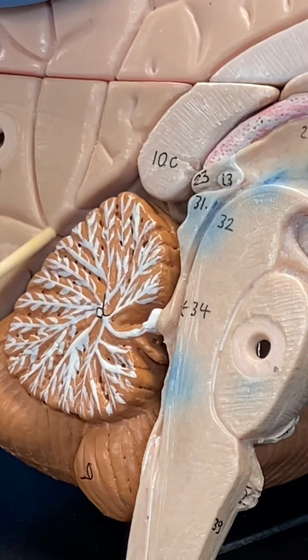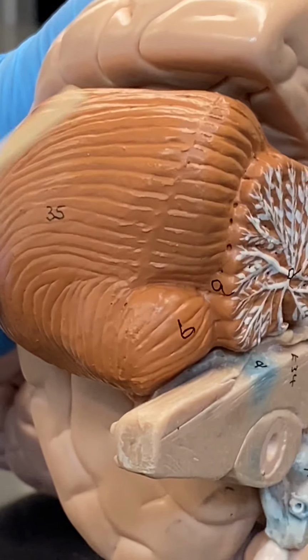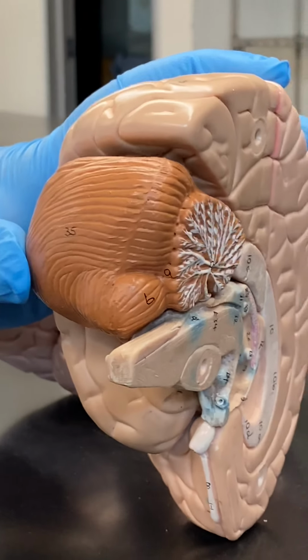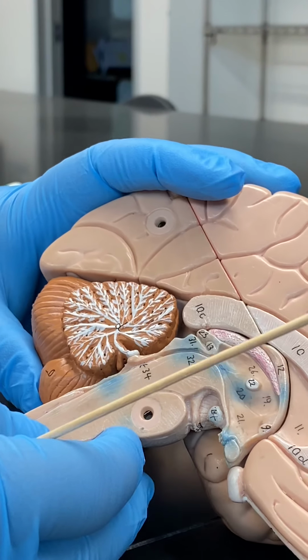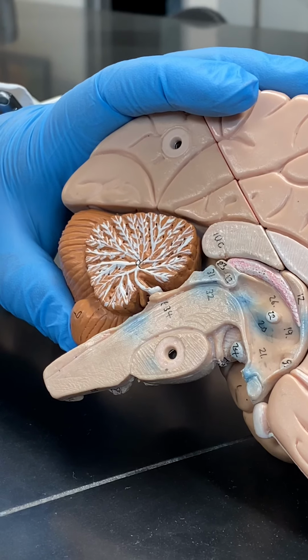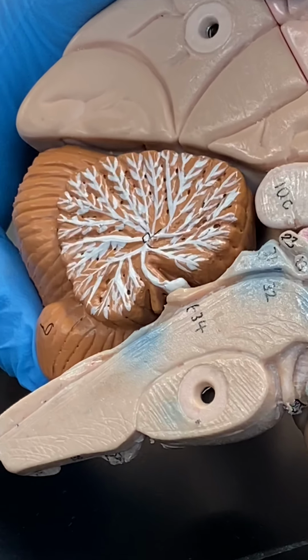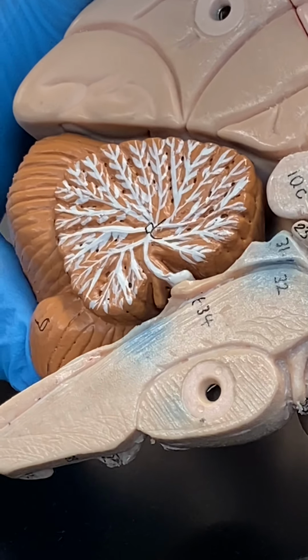Now, if you're looking at your cerebellum, which is this structure in the back, you have patterns on the surface of the cerebellum. These are called folia, basically folds. You can also visualize the white matter of the cerebellum. This is called the arbor vitae, which is basically these three branches you can see in the picture.